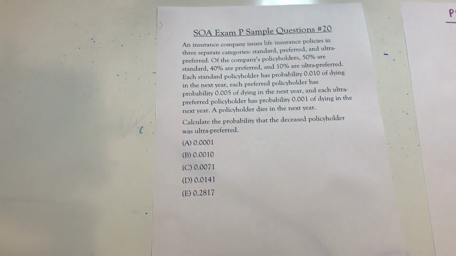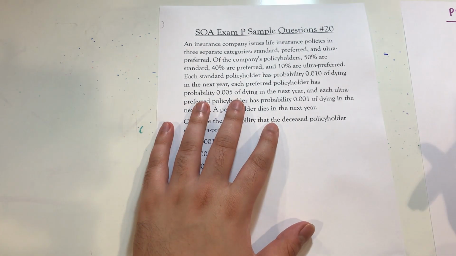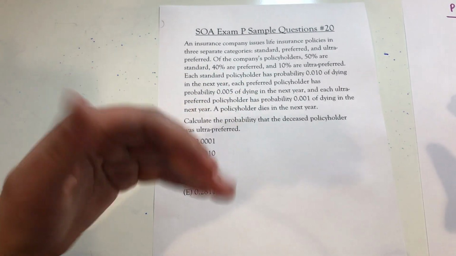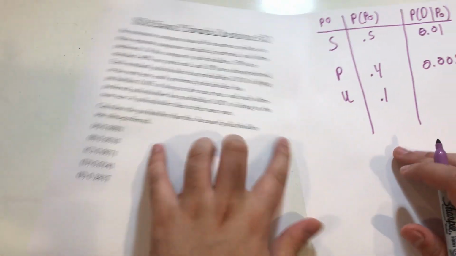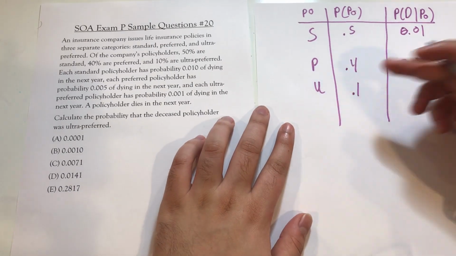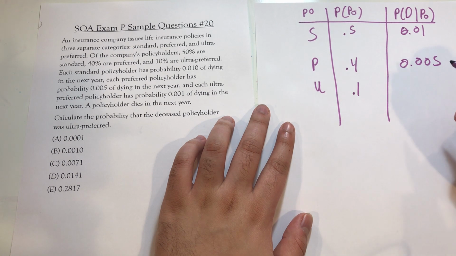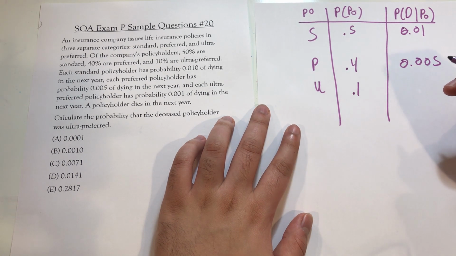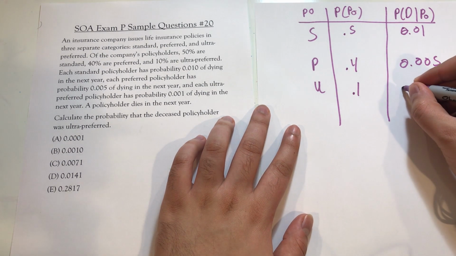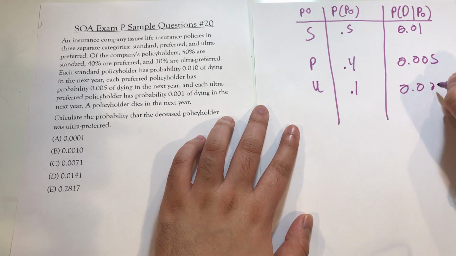That's important to get used to: understanding when you have an intersection and when you have a conditional probability based off the words they're saying. In the beginning, some people can get confused, but honestly, it isn't that difficult if you read through a couple of questions and some examples. And then ultra preferred has a probability of 0.001 of dying in the next year. So that's 0.001.